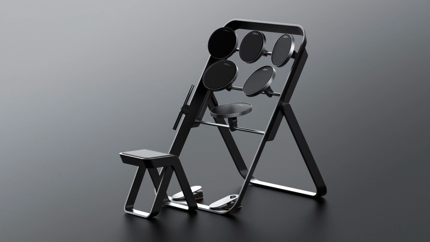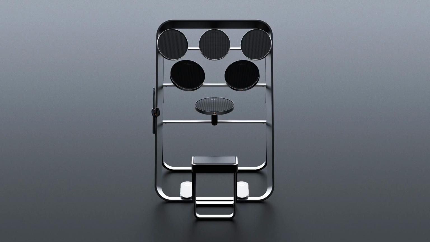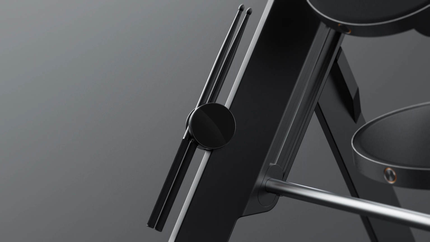So now you can see this is Collector, a compact and mobile drum kit with a minimalistic and modern design language. Back view, front view. Basically the concept consists of three main products: the drum kit itself, which means the frame and the drum heads, then the smart module, and the intelligent drumsticks.